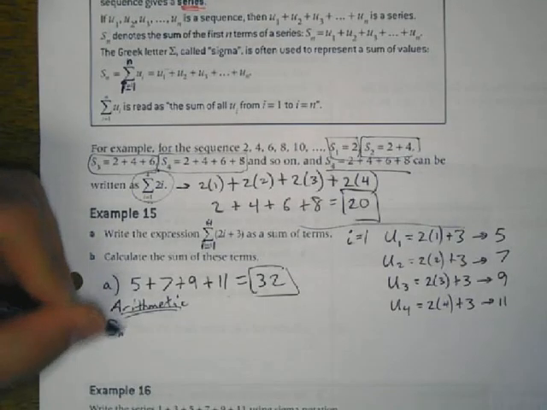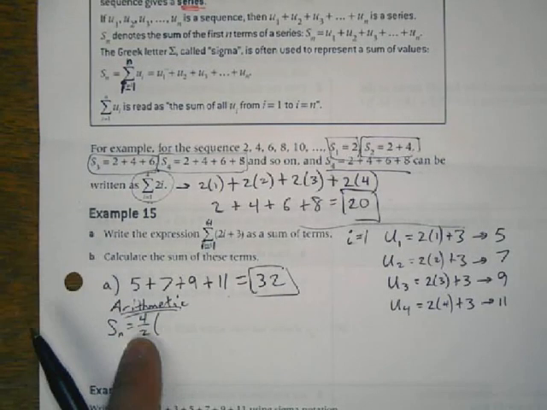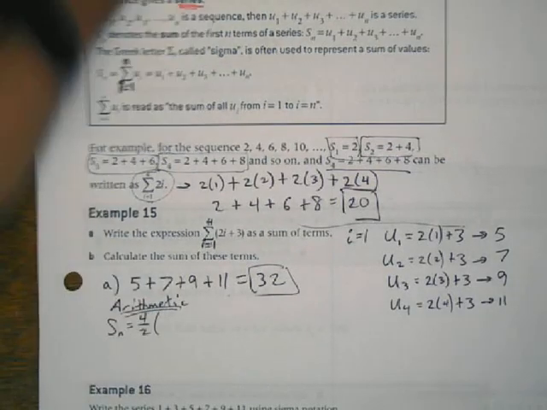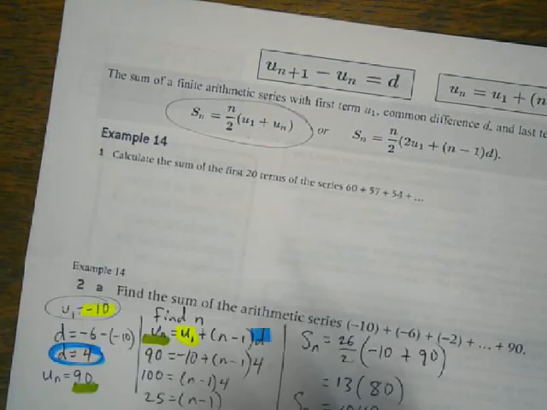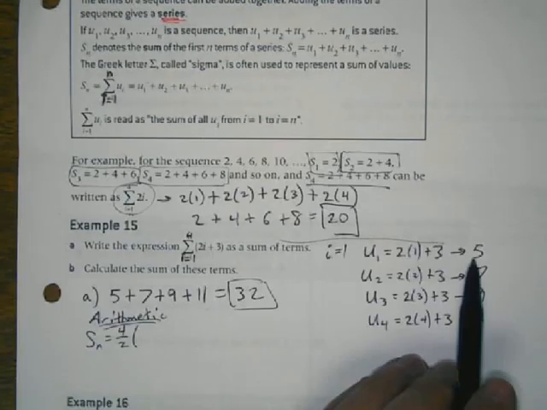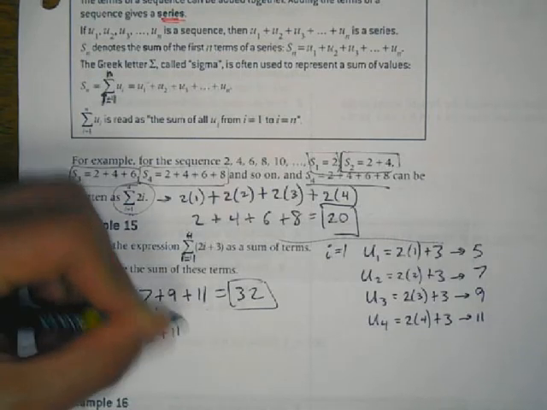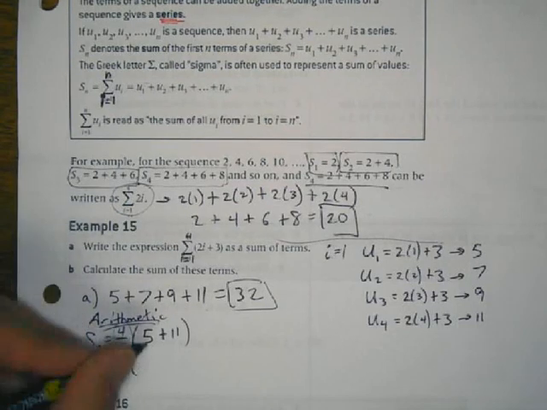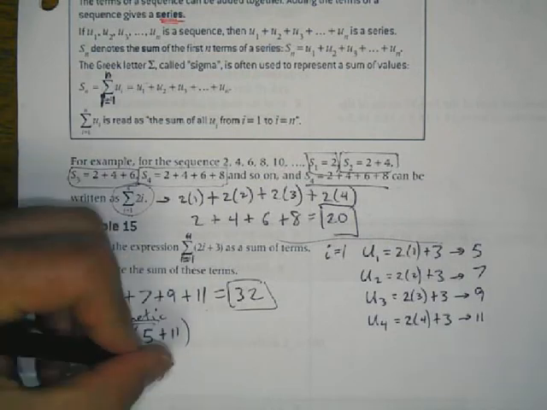So I can say S sub n equals 4 over 2, because n is equal to 4, and the first term and the last term. Our first term is 5, our last term is 11. So 4 divided by 2 is 2. 5 plus 11 is 16. 2 times 16 is 32.